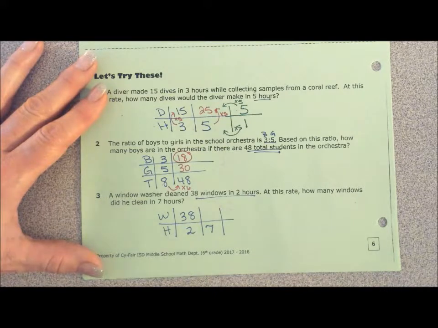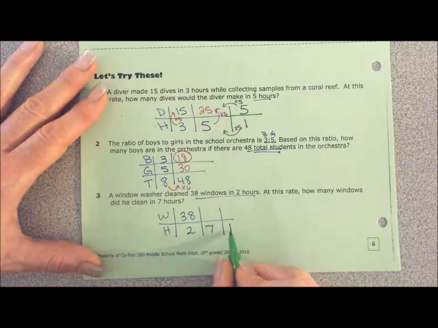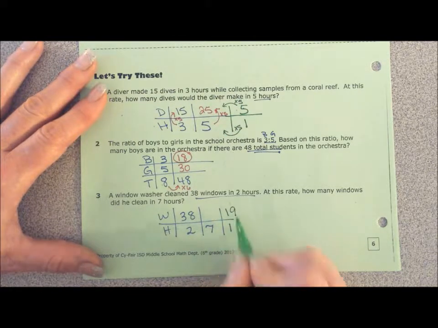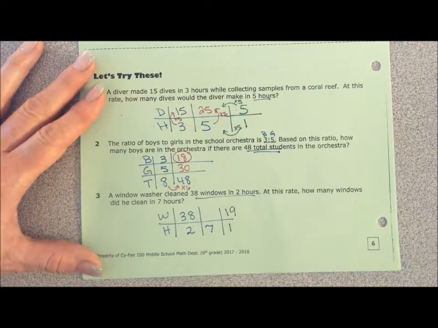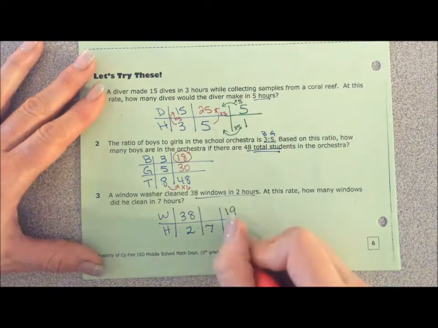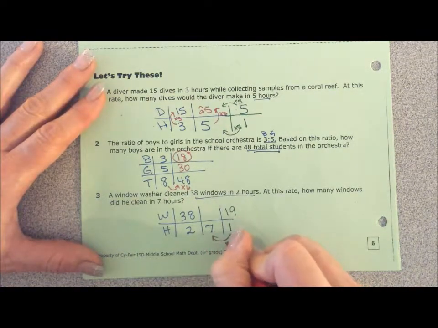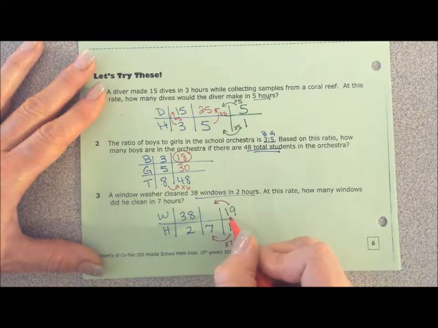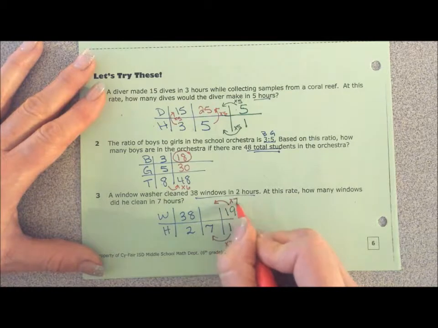However, I can also go to a unit rate, 1. To get from 2 hours to 1 hour, you cut it in half. 38 cut in half, 19. So that's 19 windows per hour. And then I can scale up to 7 hours, times 7. And just like I thought before, I would take 19 times 7 and get my answer.